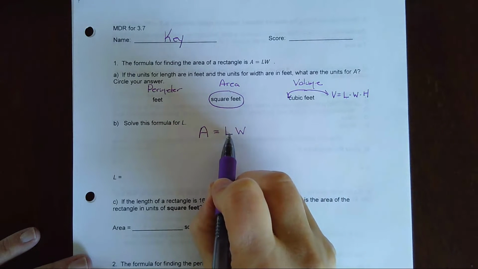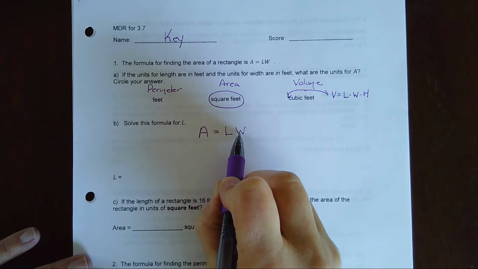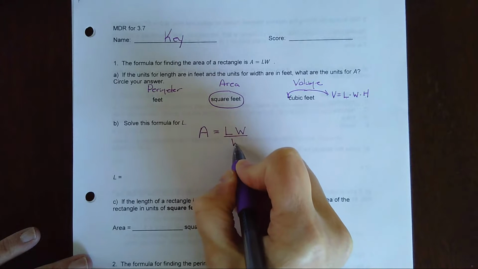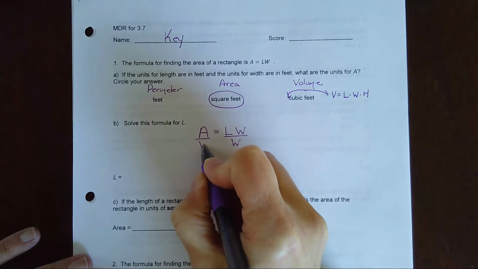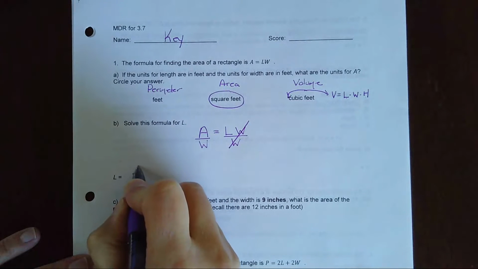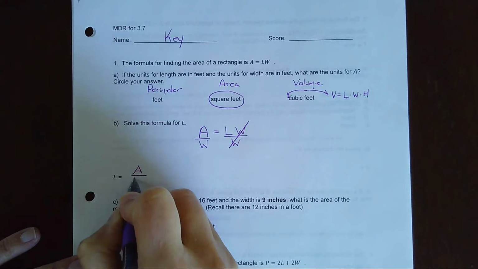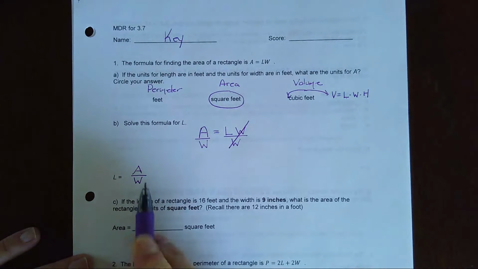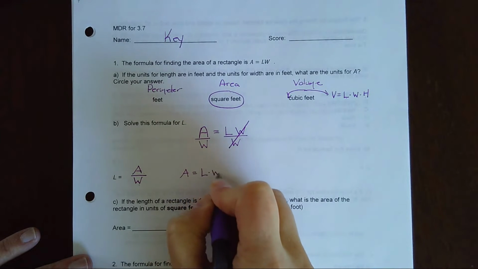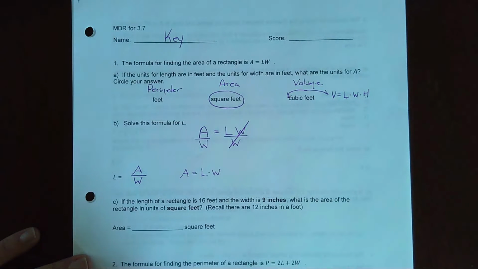The only thing connecting L and W is that multiplication, so to get L by itself, we would divide both sides by W. So another way to rewrite this equation is length is area over width. It's the same equation, we just rearranged the variables. Instead of A equals L times W, we have L equals A over W.